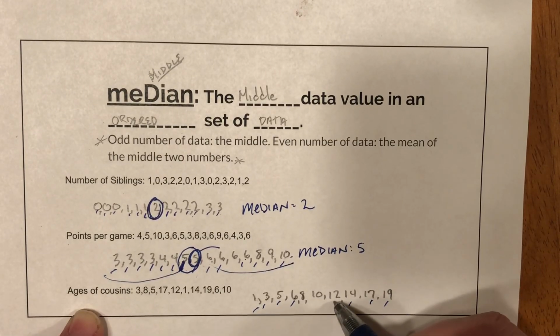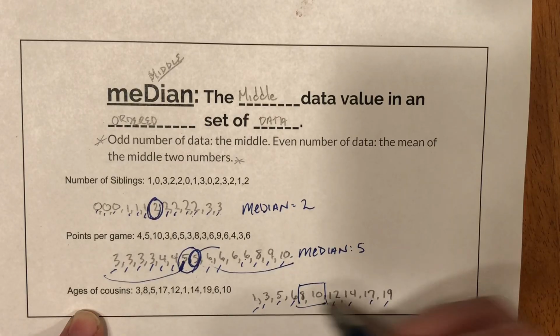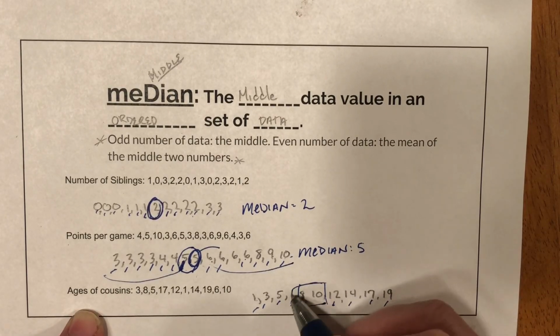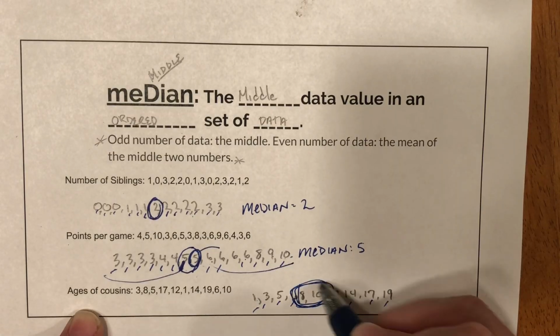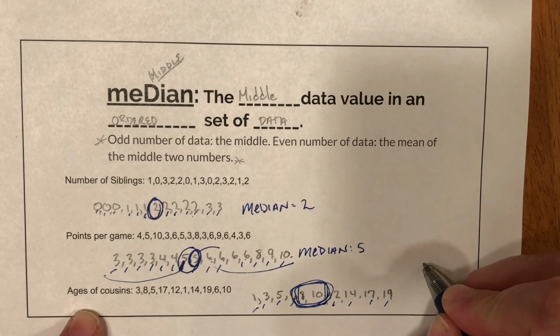1, 2, 3, 4. And then here in the middle, I get 8 and 10. I get 4 greater, 4 less. So there's 10 pieces of data. So you take the two numbers in the middle and you find their mean. Find the average of those two numbers.